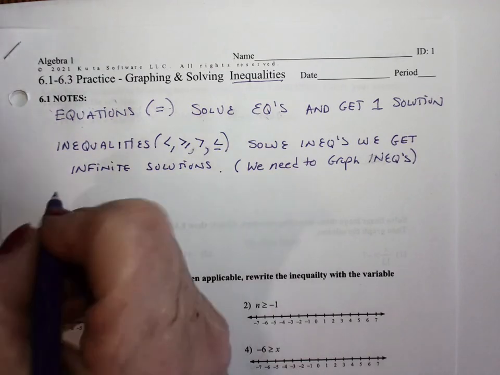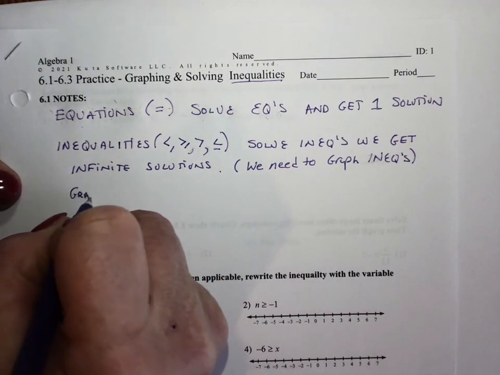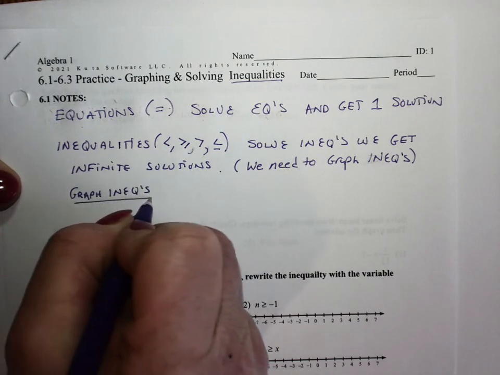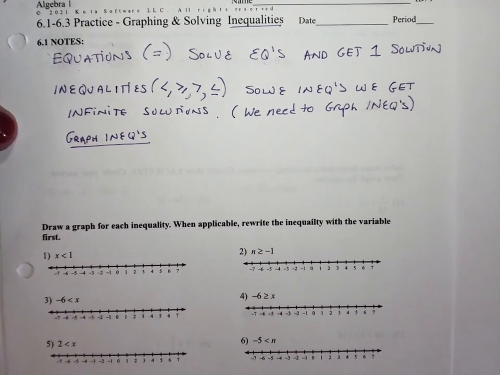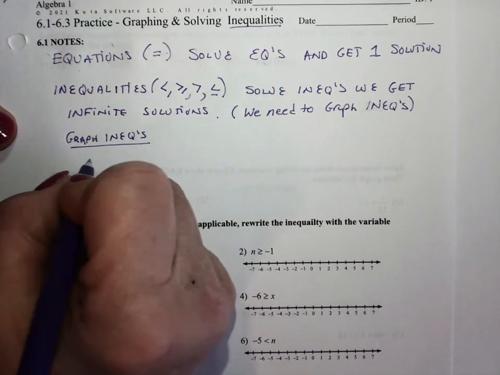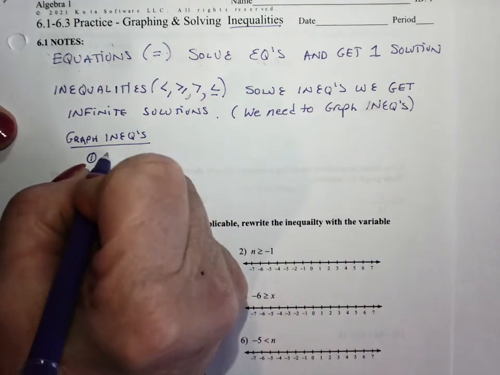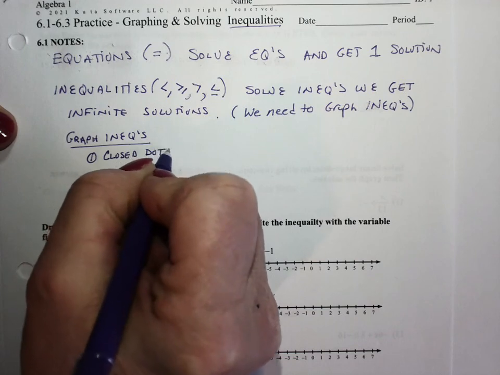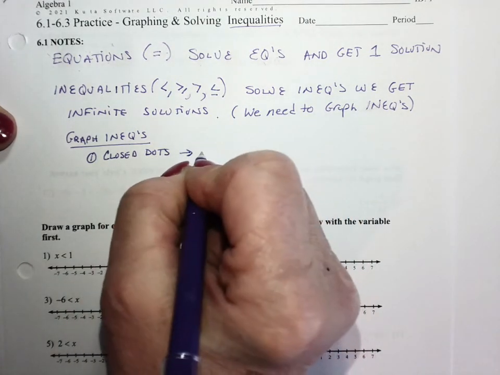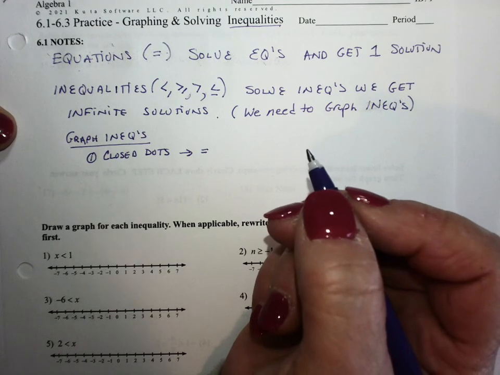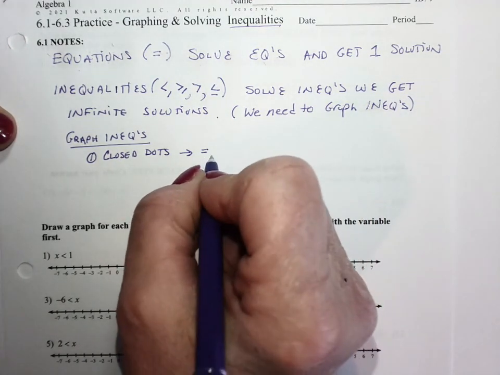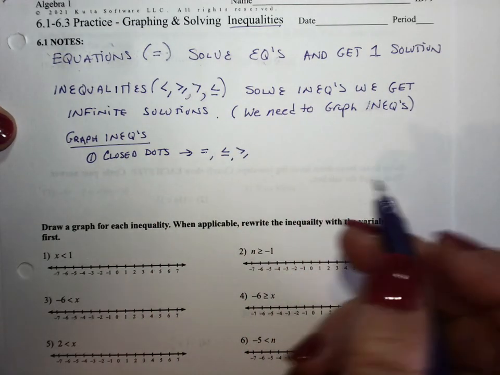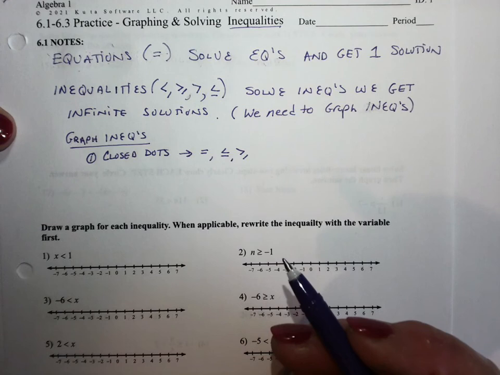Now, when we graph inequalities, there are three pieces or three things that we should know. One, we have closed dots. And the closed dots we use if we were to graph with an equation less than or equal to, greater than or equal to. And notice these all have equal signs.